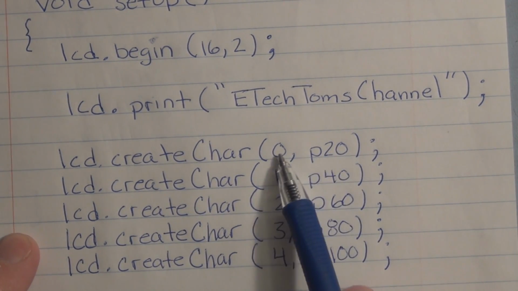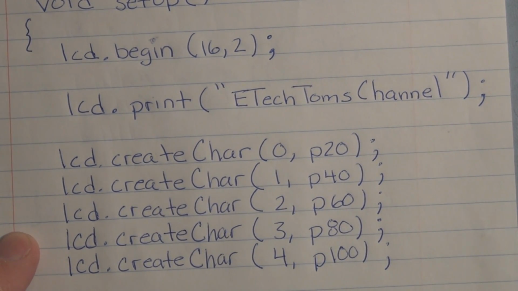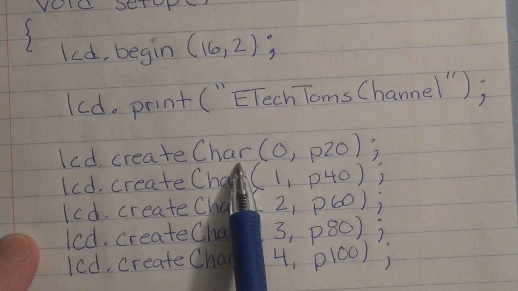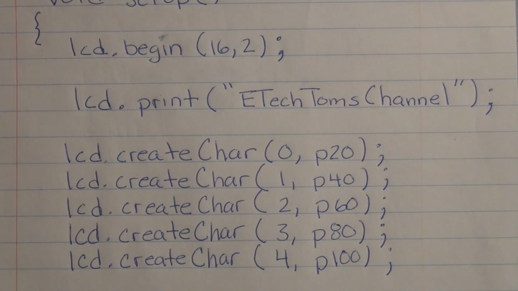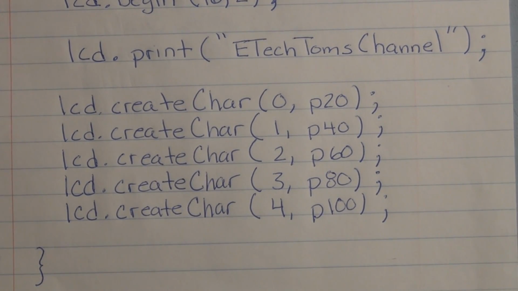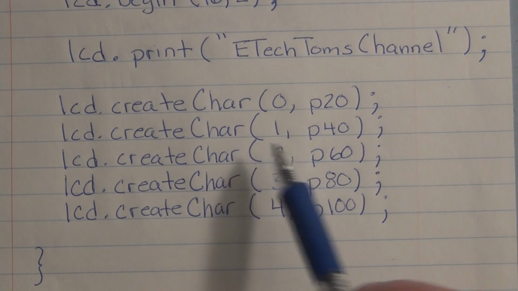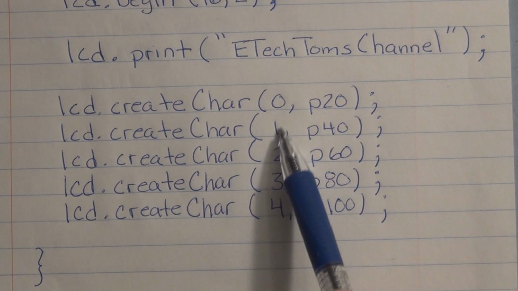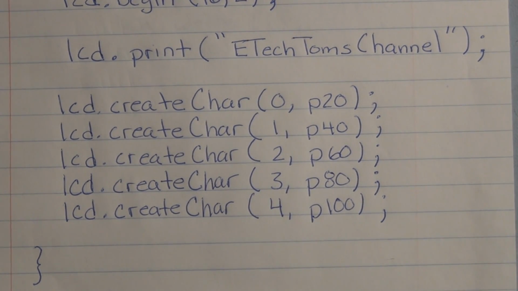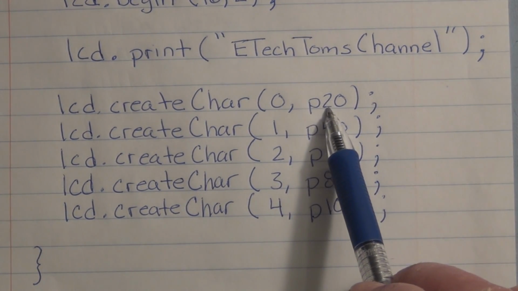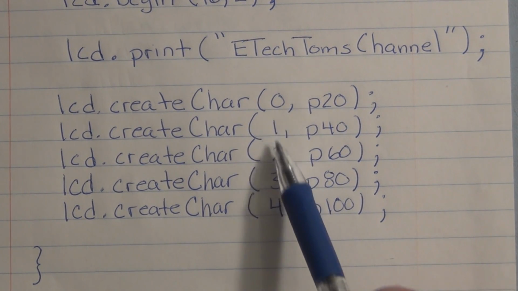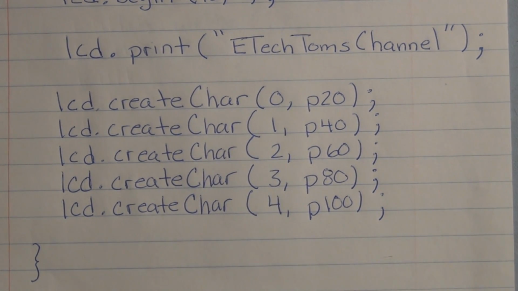Each one of those is associated with one of these numbers, and we use that with lcd.createChar. So we now have access to those 5 custom characters. So you have to create the array of pixels that together form that special character and then associate that with another number.